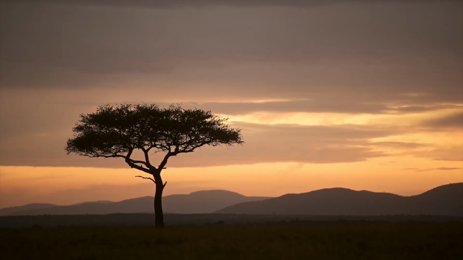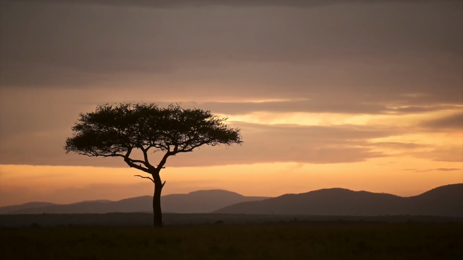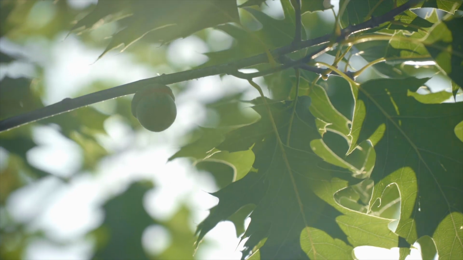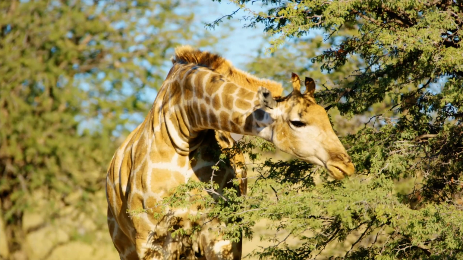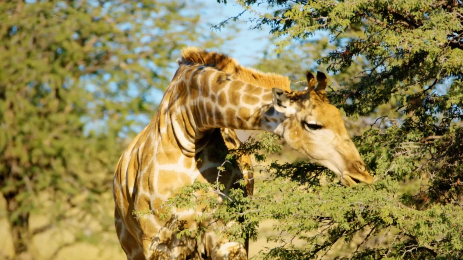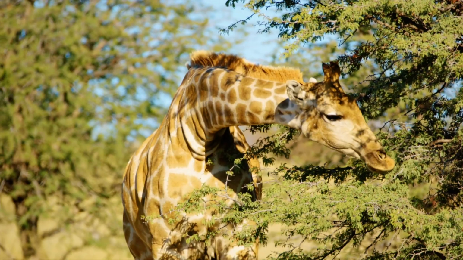From a structural standpoint, these trees are building large, stable platforms for light capture. Oaks and acacias are classic examples. When light is plentiful, coverage beats height.